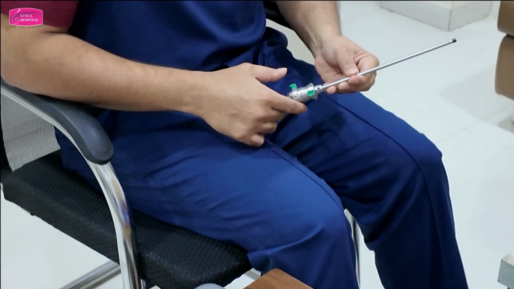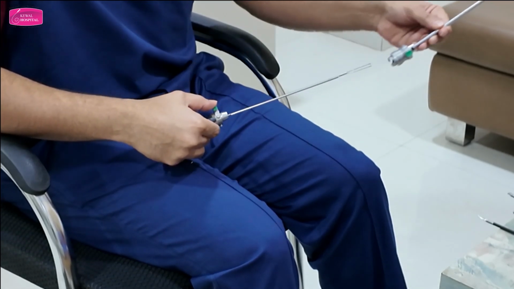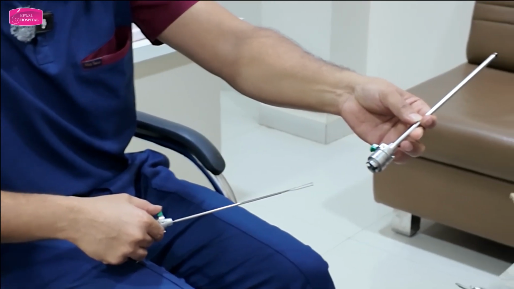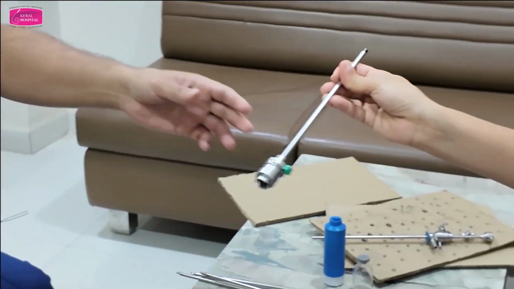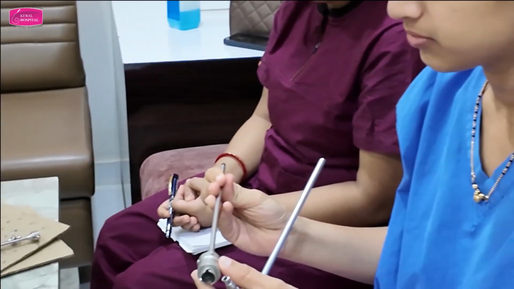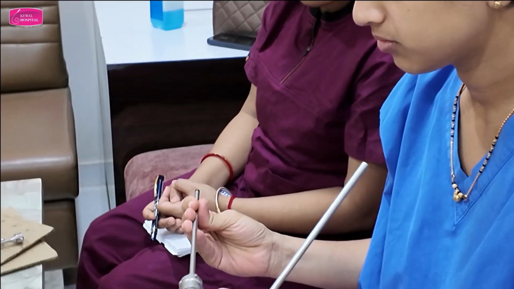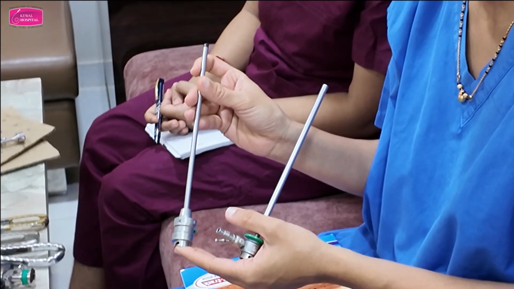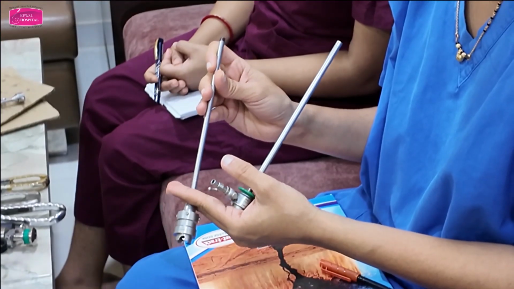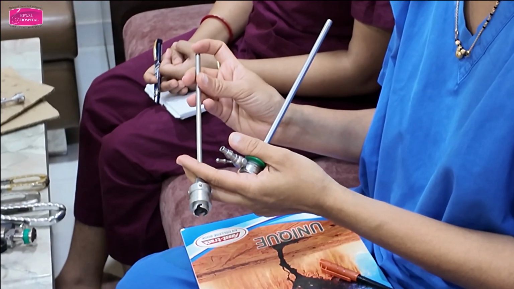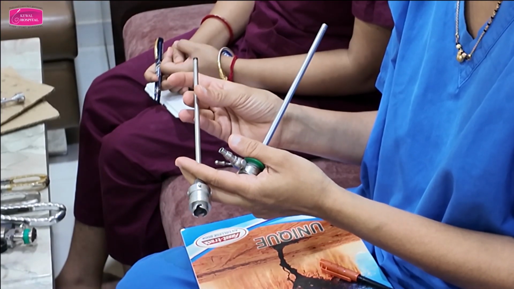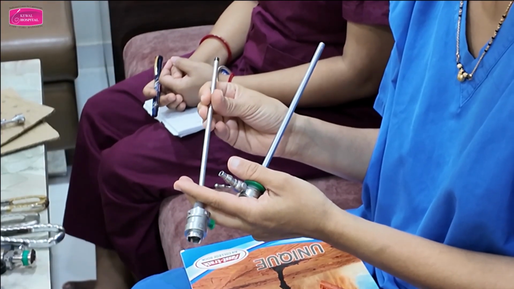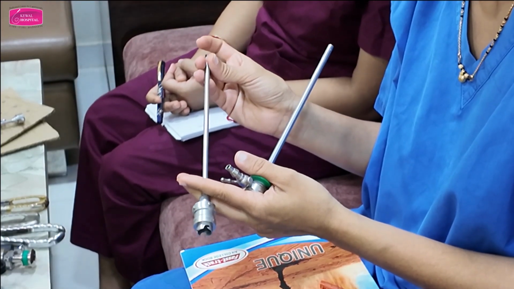Now this is the inner sheath. The inner sheath doesn't have anything. No inflow, no outflow. You look at the inner sheath tip: ceramic coated, insulated, so that the electricity which you are using inside the cavity should not get transferred to the instrument.